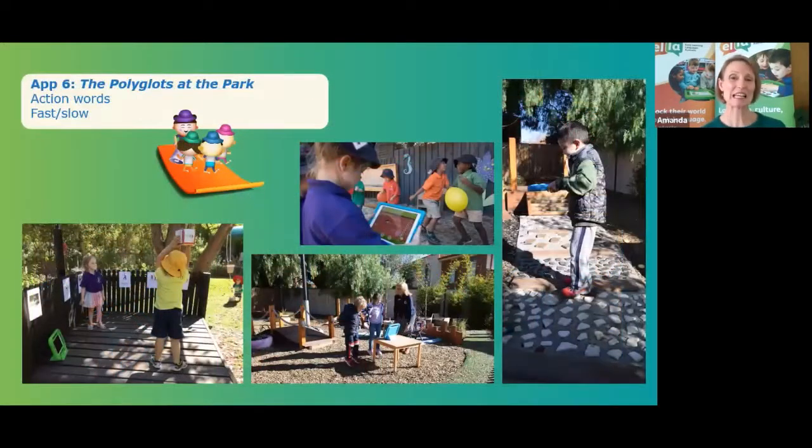Think about taking your tablet devices outside. So you might be able to create a small outdoor room or just an area where devices can be used safely. You might have a veranda or a cubby house or a deck, or even just a little table that could be used to define the space. So this one, app 6, the polyglots in the park, is all about words for movement and action. So naturally, it's great if teachers can get the tablet devices outside.